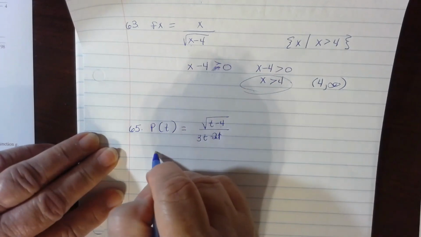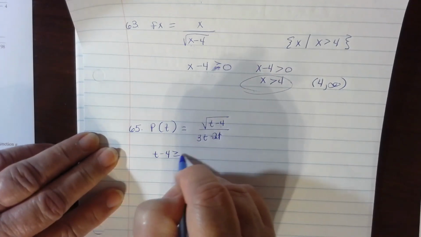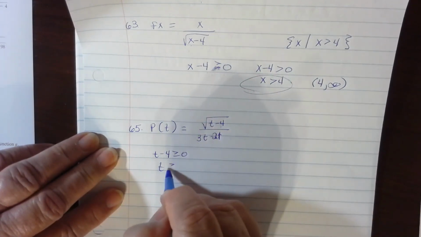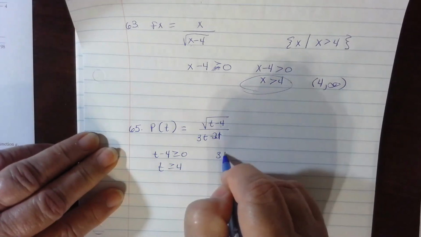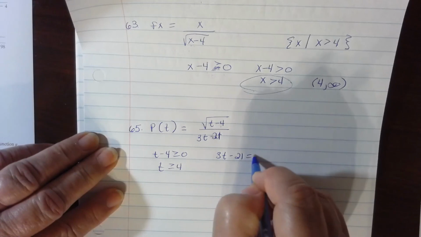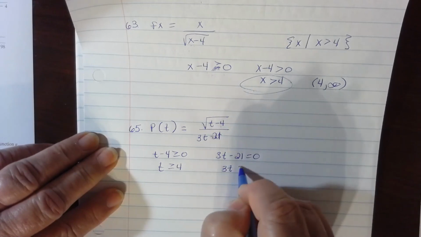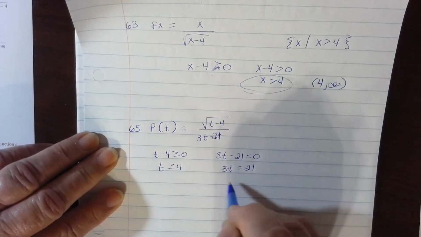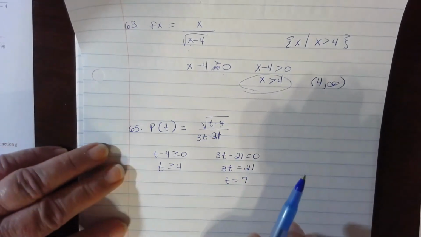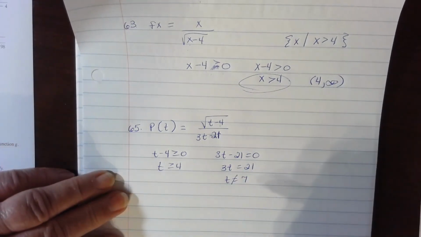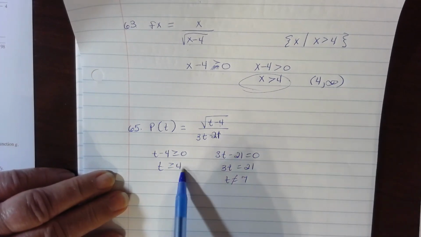Well, the radical has to be greater than or equal to 0. The denominator, I have to figure out what makes it equal to 0. So I'm going to add 21 and divide by 3. Well, whatever makes that 0, that's what t cannot be. So it's got to be bigger than or equal to 4, but not 7.